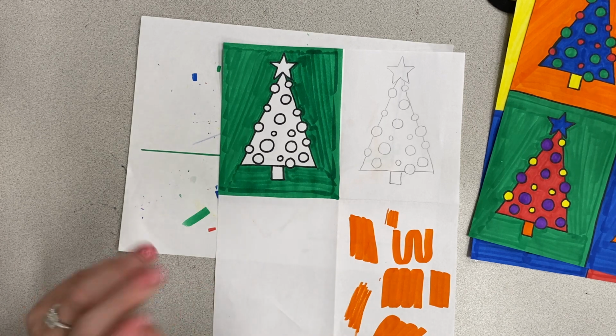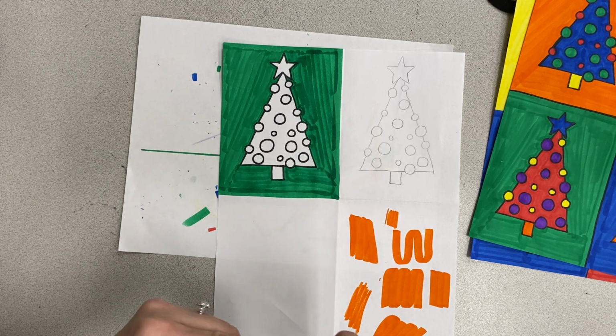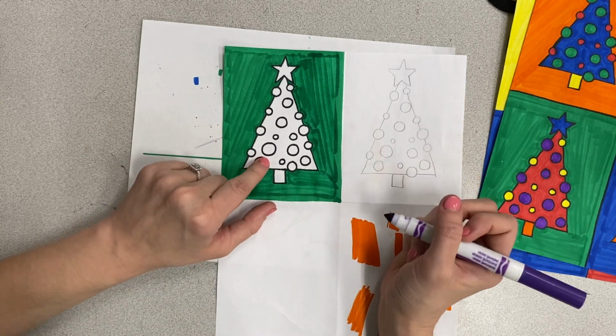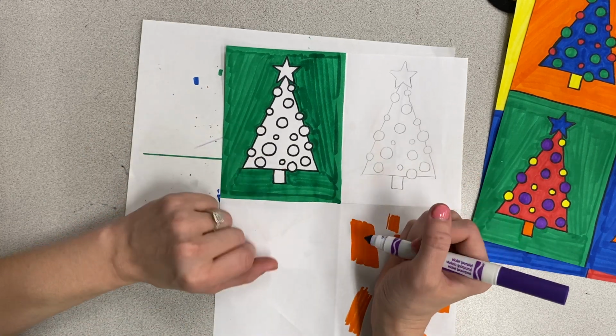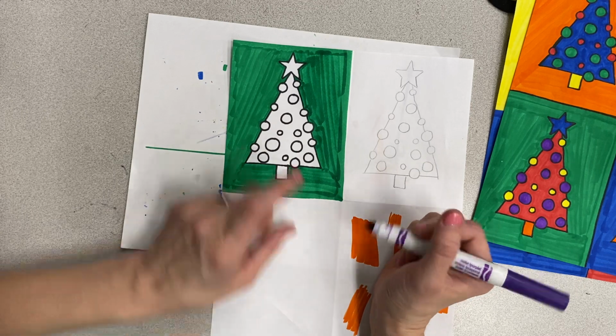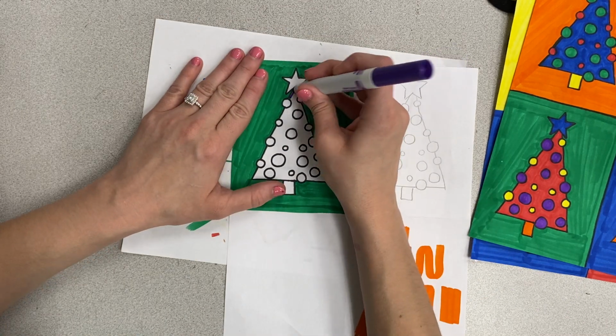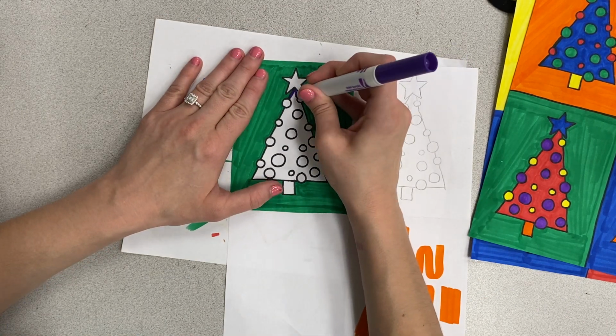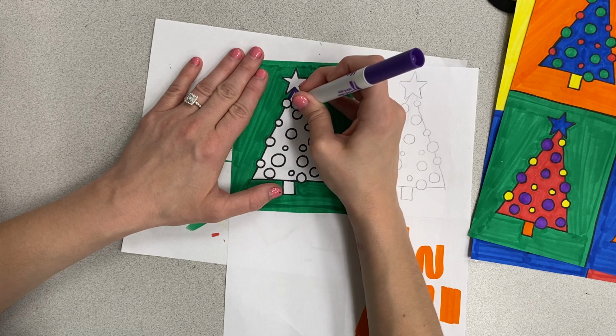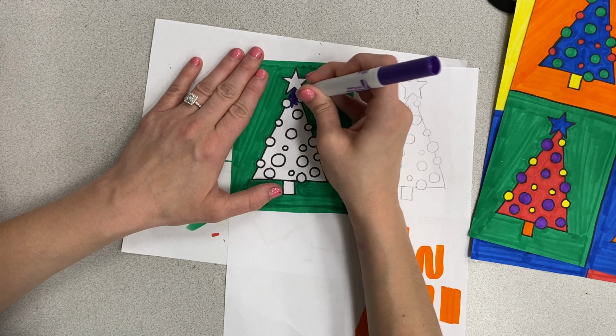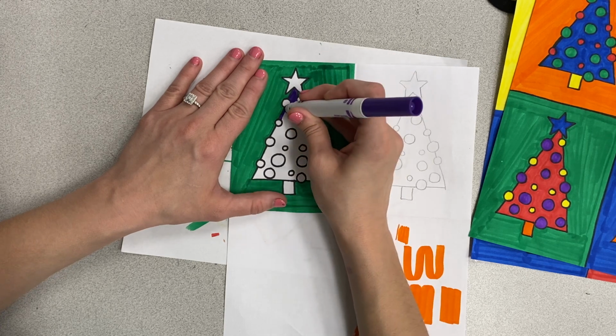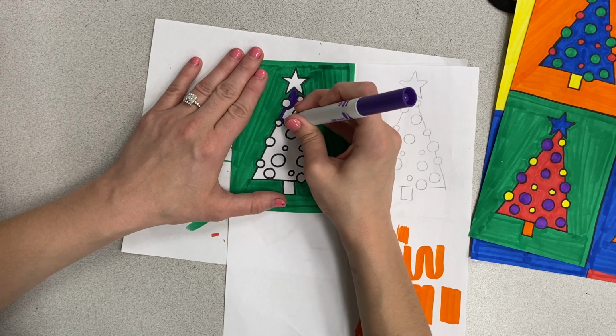So here, I'm going to pick, I don't want to pick orange again. Let's pick purple, okay? Let's have a purple tree. And here, there's not really sections that I'm going to use the side of my marker. I'm going to use the tips of my marker, okay? Because the sections are so small.